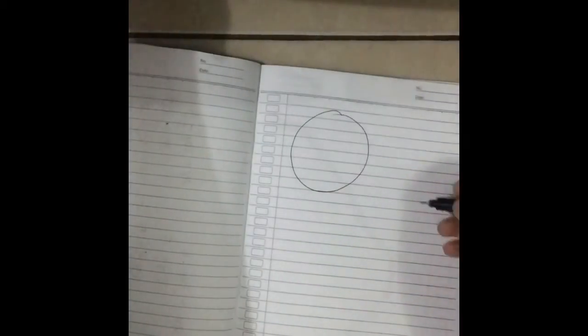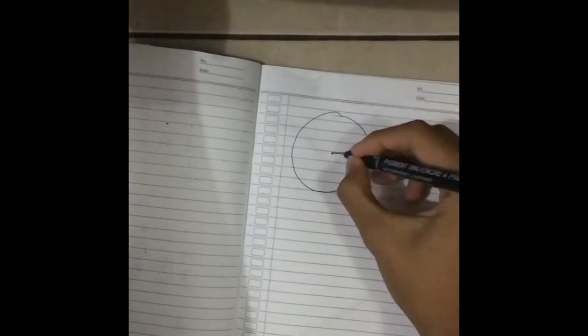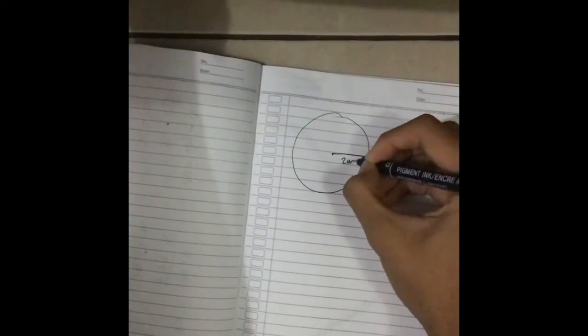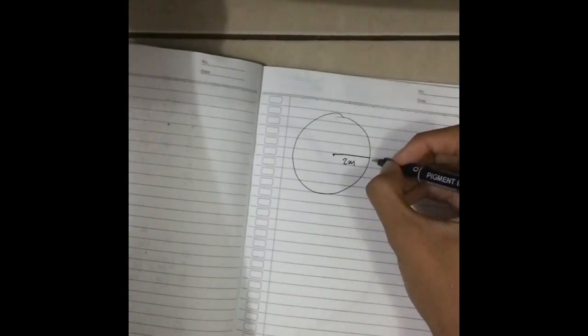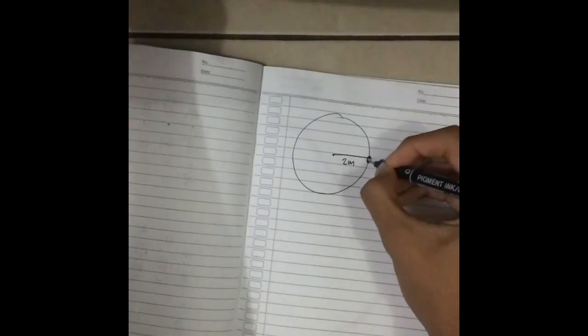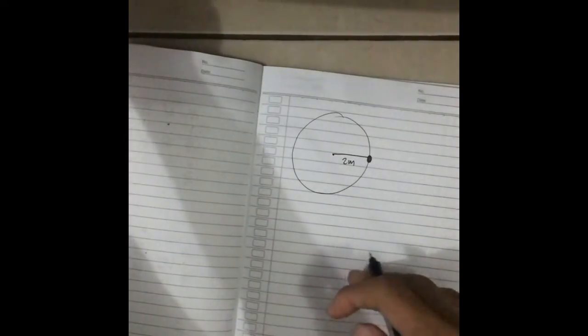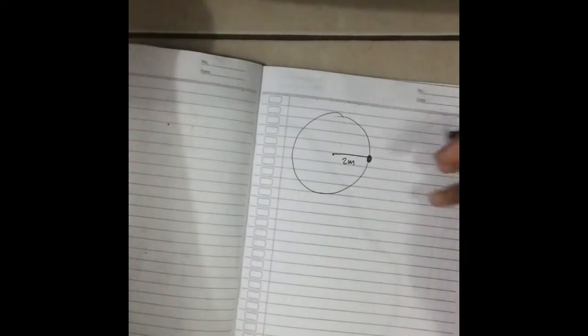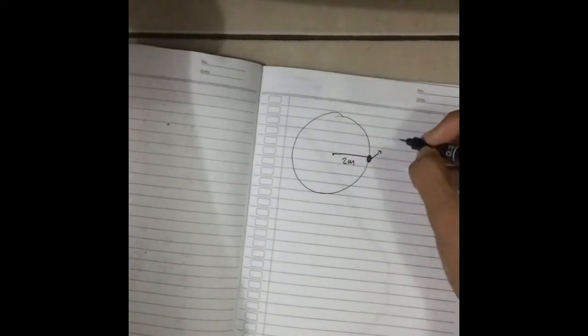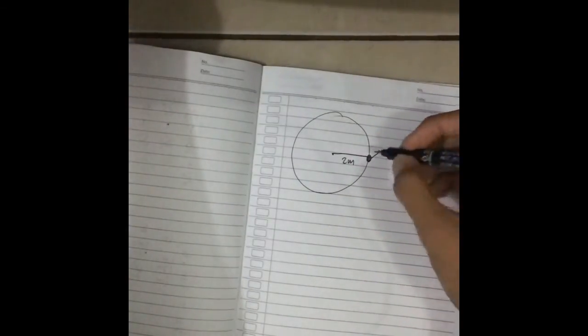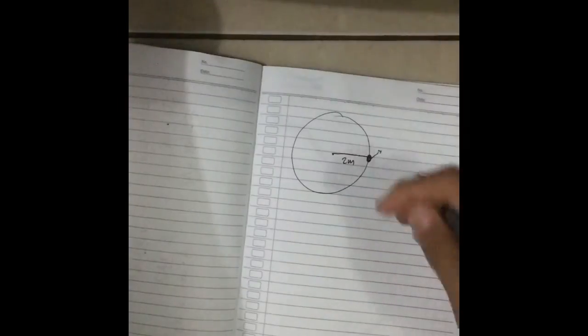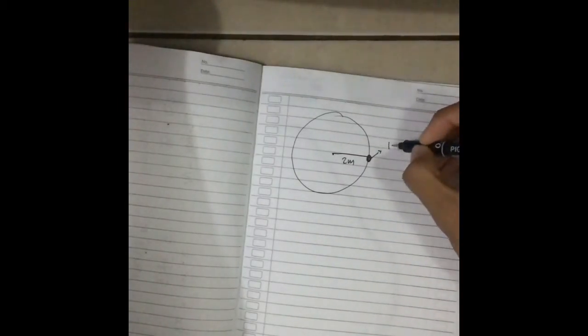And we're going to have a circle that has a radius of 2 meters. At the tip of the rope, there's going to be a rock that has a mass of 1 kilogram.